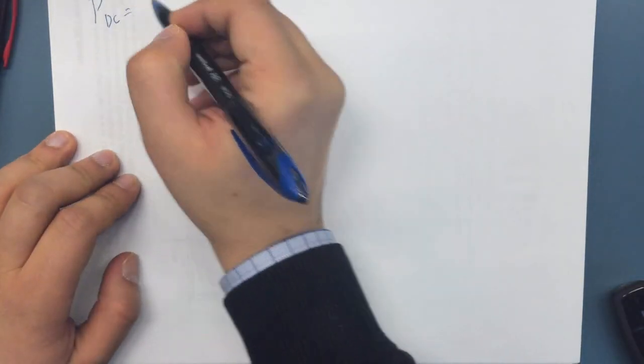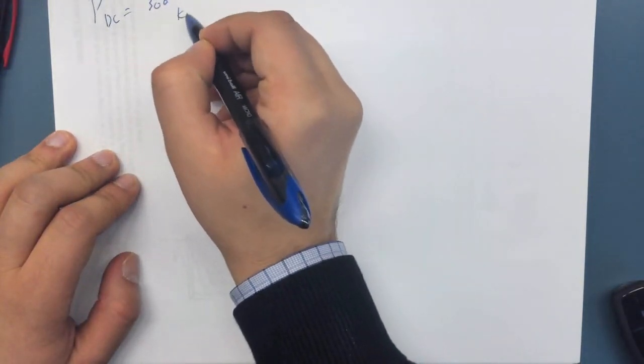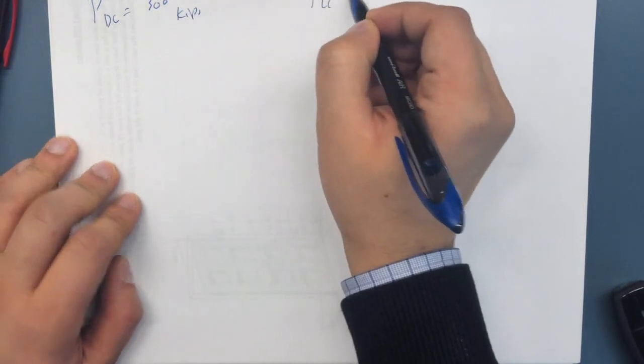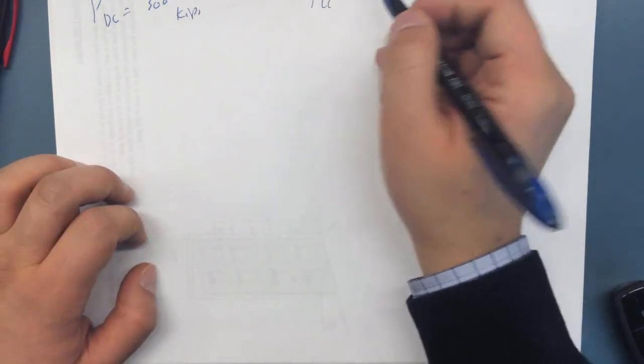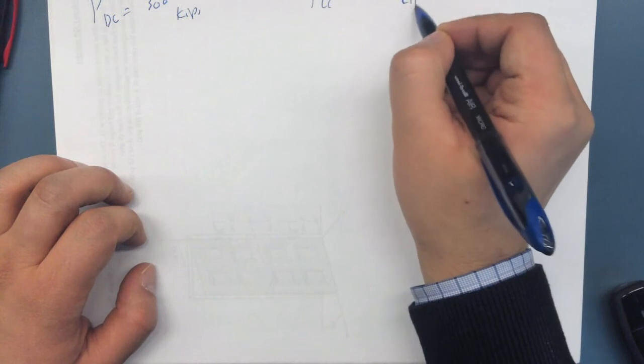So P dead load is equal to 300 kips, and P live load is equal to 350 kips. All loads are concentric, which means e is equal to 0, which means that we don't care about Mn.